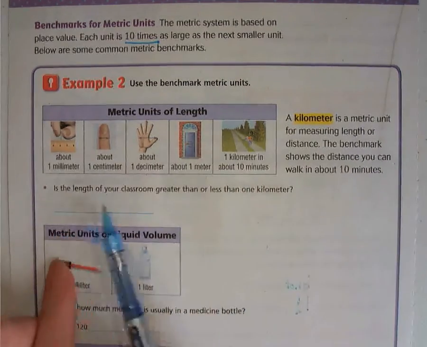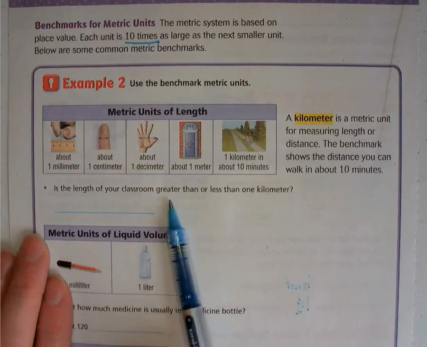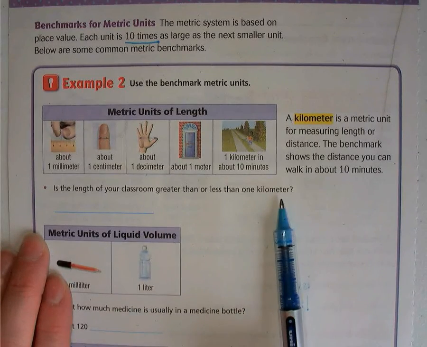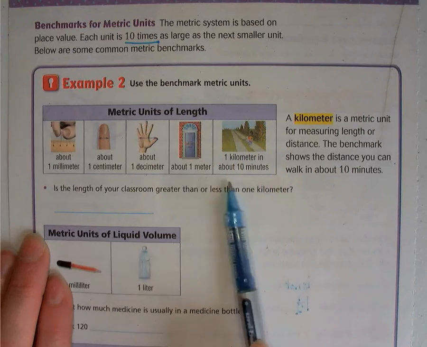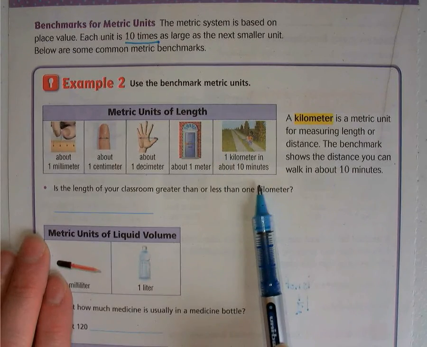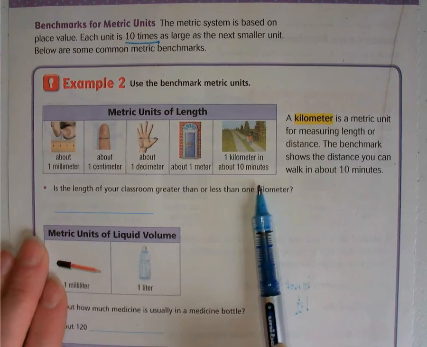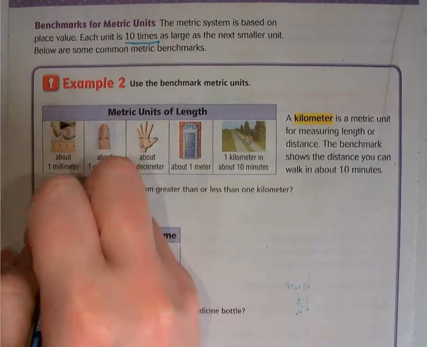So is the length of your classroom greater than or less than 1 kilometer? So is it bigger or smaller than the distance you would walk in 10 minutes? Well, the length of our classroom is much smaller, so it is less than.